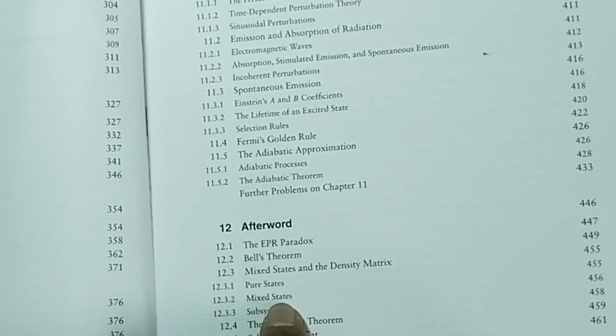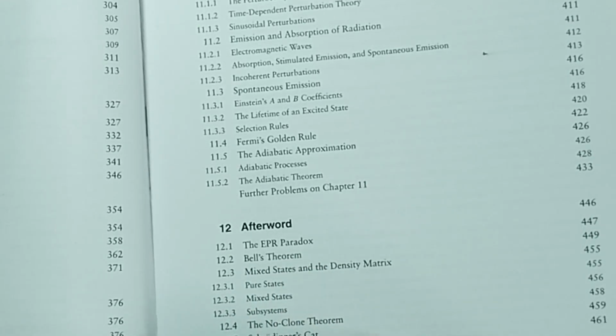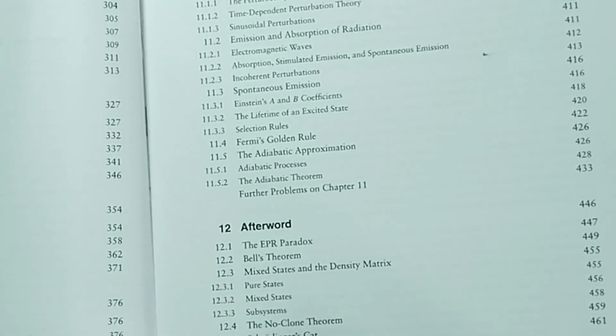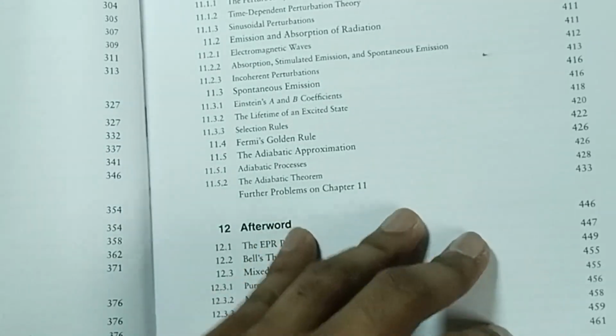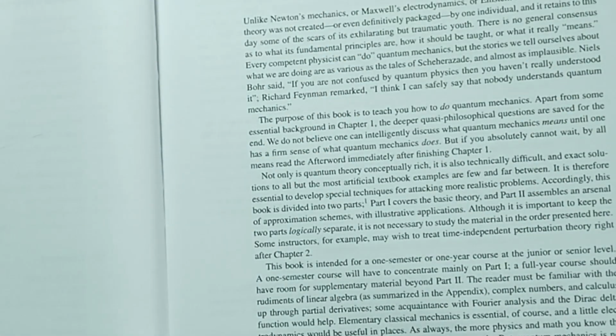Then comes the EPR paradox, Bell's theorem, mixed states and density states, pure state and mixed state, the no cloning theorem, Schrodinger's cat, which will be mostly useful in a quantum computing course if you take one, or otherwise you will have the basics of it. So also there is a linear algebra part at the end of this book, which will be useful in dealing with Dirac algebra.